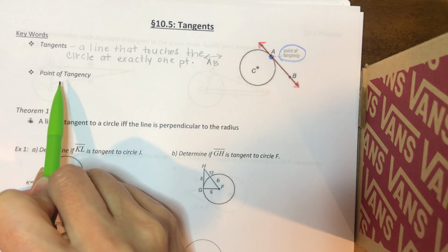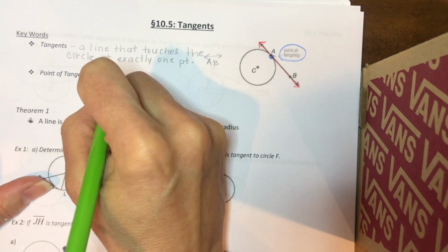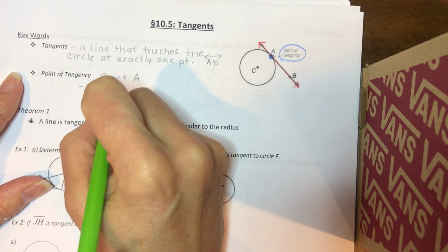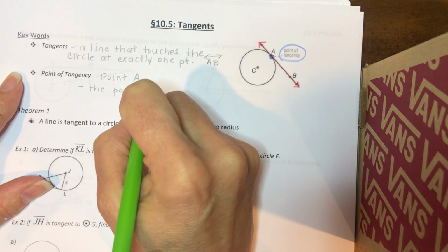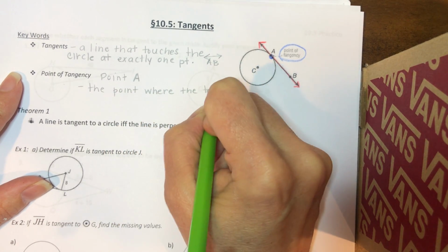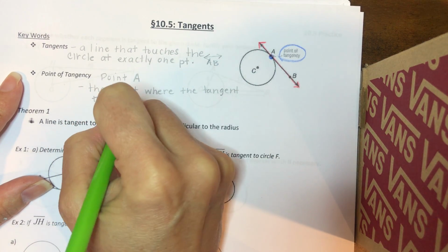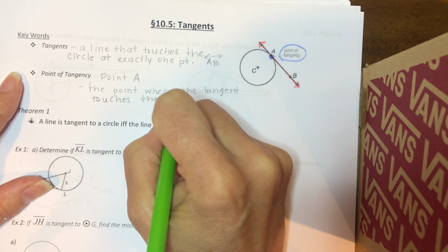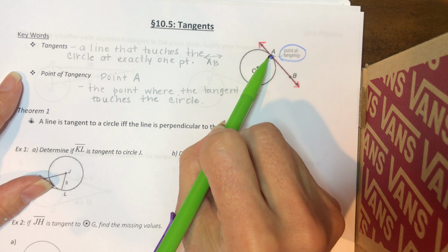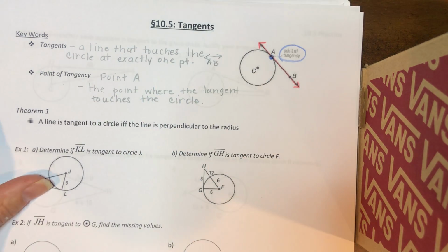Remember, point A is the point of tangency, and that's the point where the tangent touches the circle. So our tangent is a line that touches the circle once, and the point where it touches the circle, like point A, is the point of tangency.